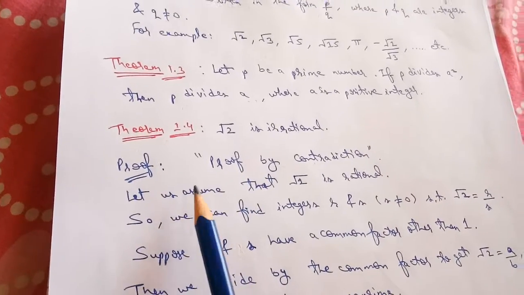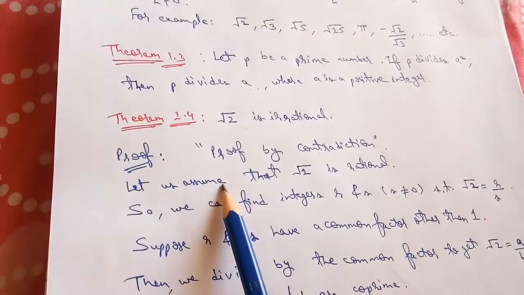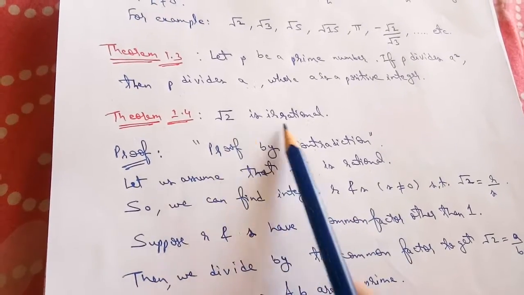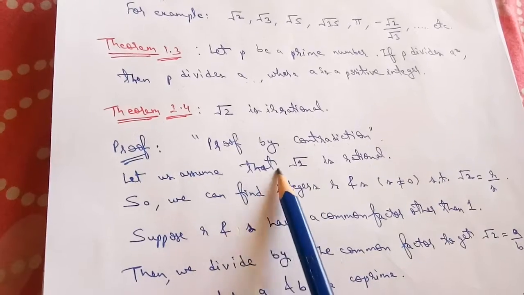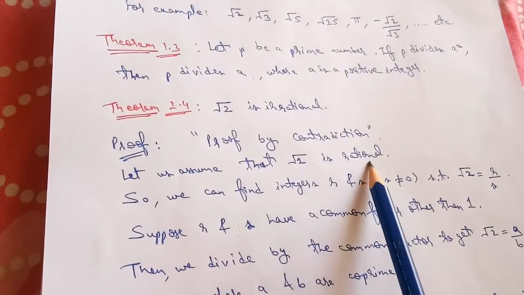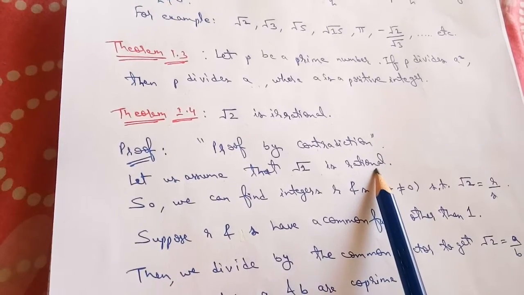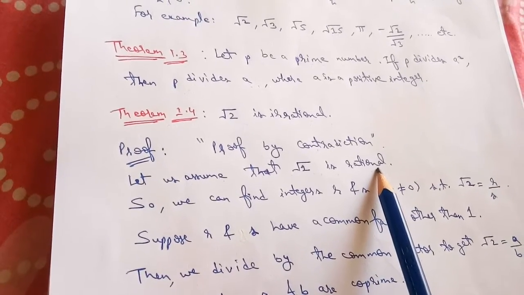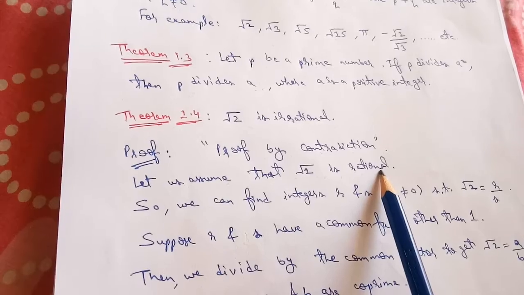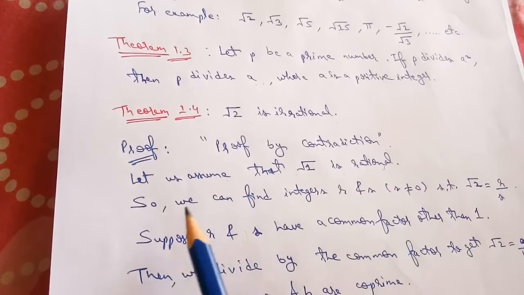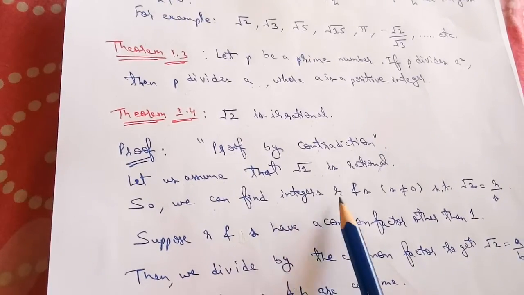So let's start. Let us assume that root 2 is rational, that it is not irrational. If it is rational, then we know that every rational number can be written in the form p by q, where p and q are integers and q, the denominator, is not equal to 0. So we can find integers r and s.